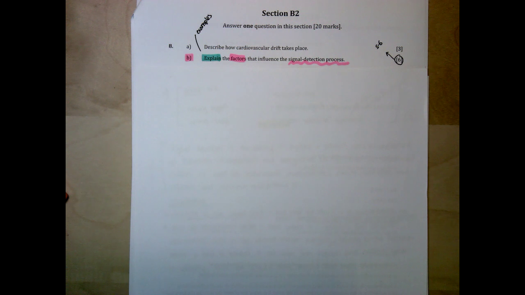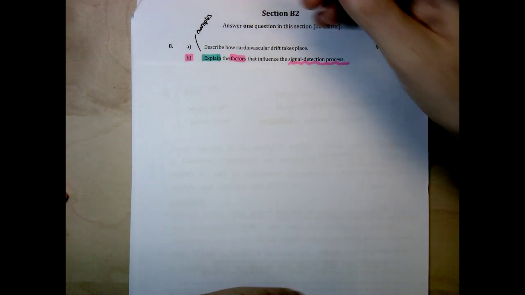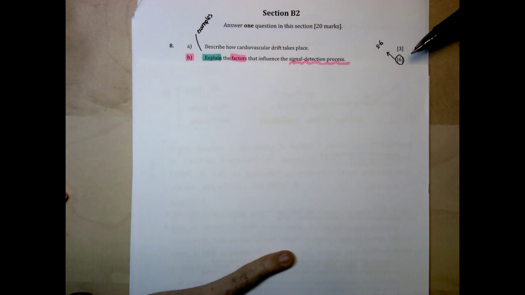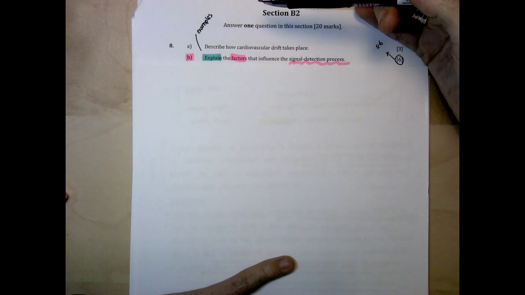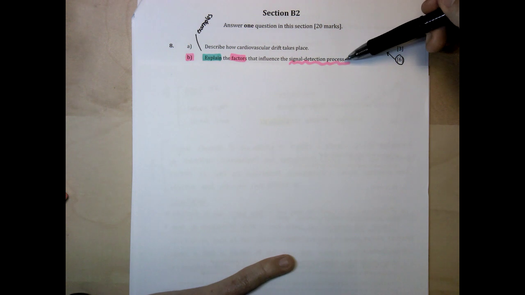Okay, so the question on signal detections, this is quite a nice question. A lot of you chose this one, a lot of you opted for it. I'm just going to show you how I deconstructed it, and I'll show you a model answer shortly, but it's quite a straightforward question as long as you understand what the signal detection process is.